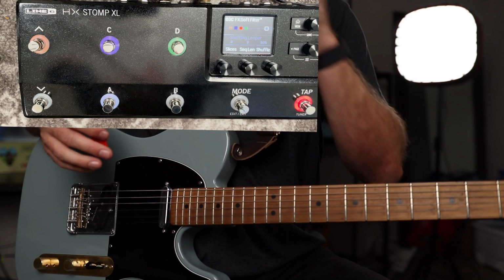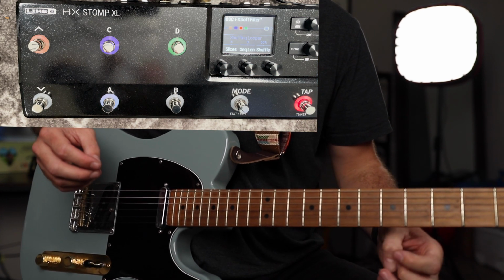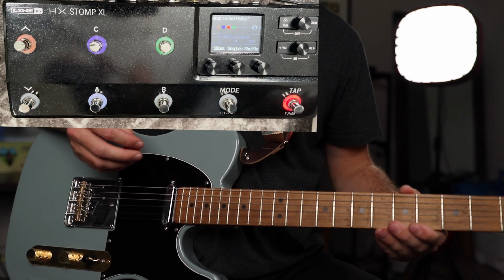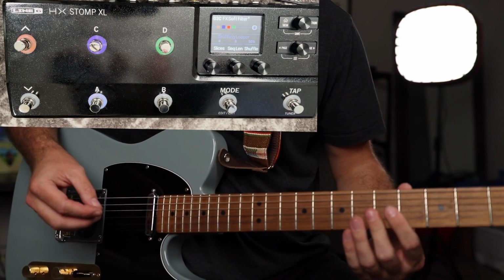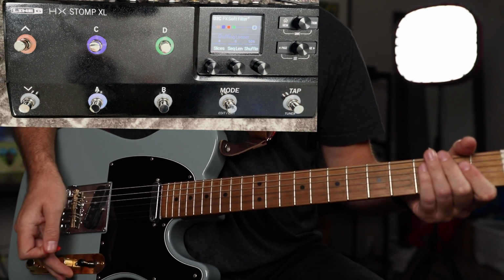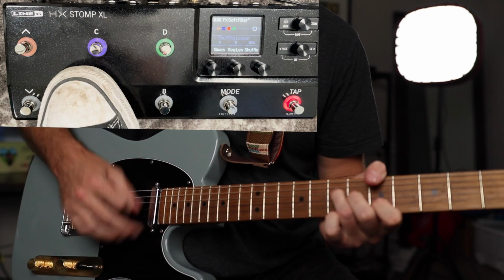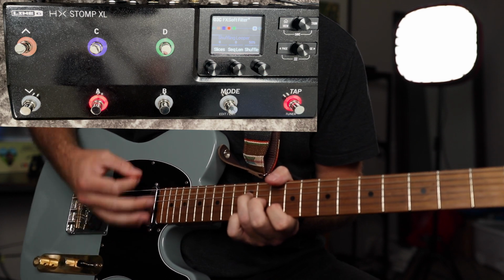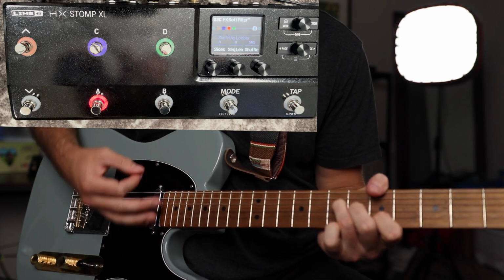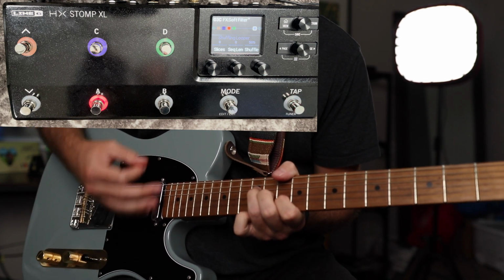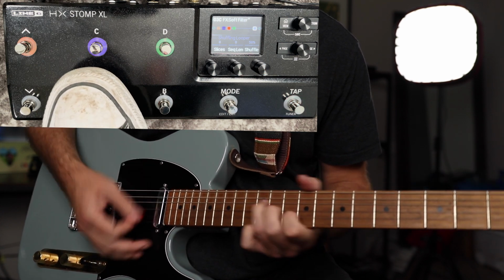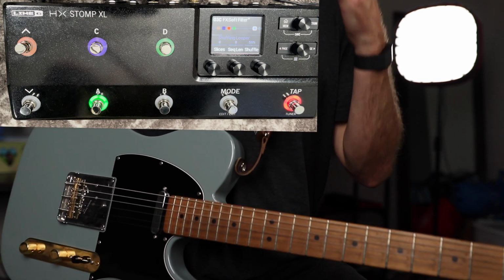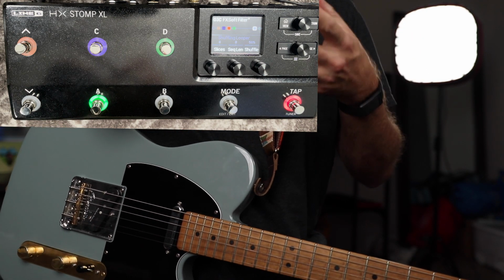Now, arguably the least useful, in my opinion, is the shuffling looper. Let's do a quick little shuffle loop like this. So it chops it up and it literally shuffles your loop.